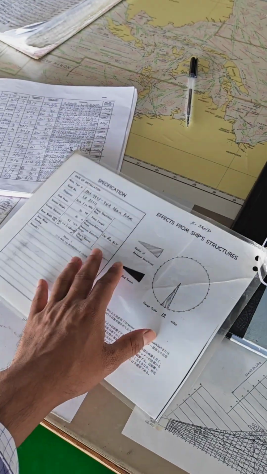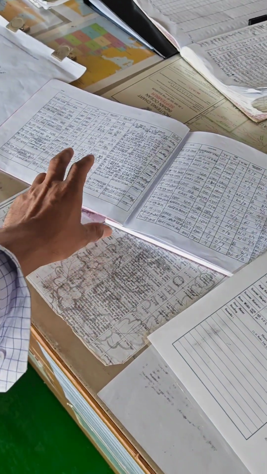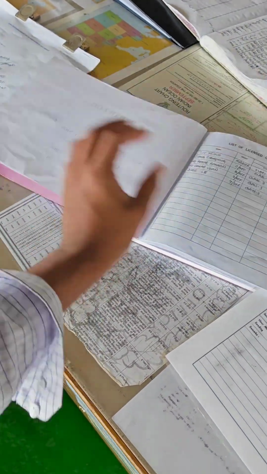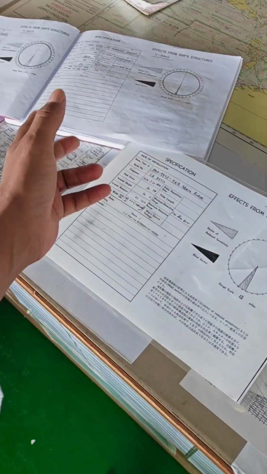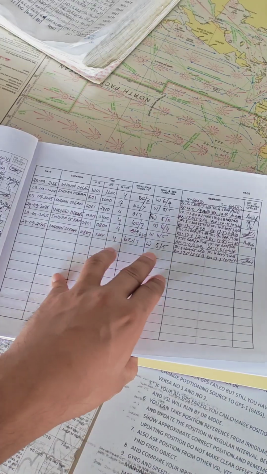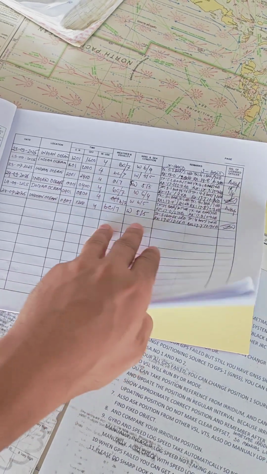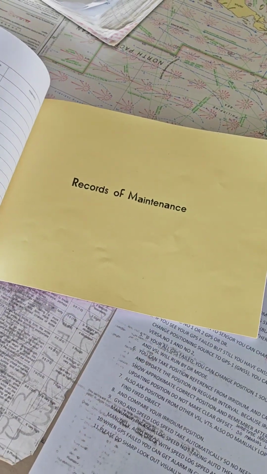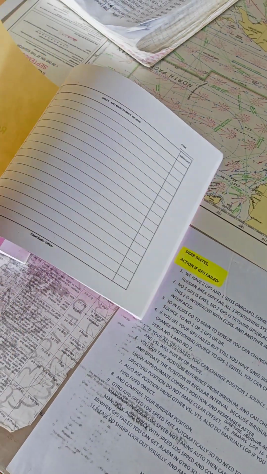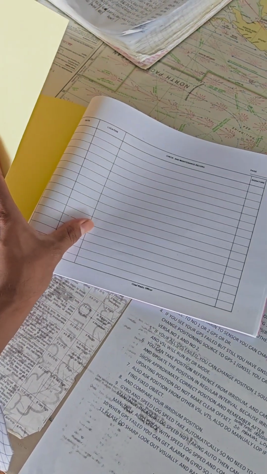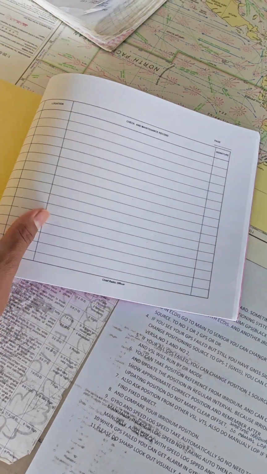Also guys, if you want this one, you can also photocopy and paste it in your radar logbook, here also you can paste it, no problem. You see, these are the daily pages, this is for the daily record, and this is for the record of maintenance. Here you can write any maintenance, magnetron change, or any short service.